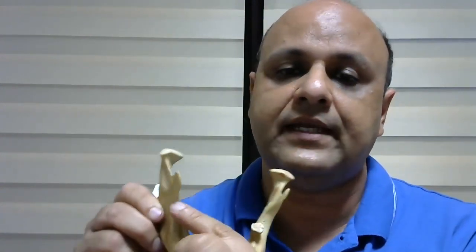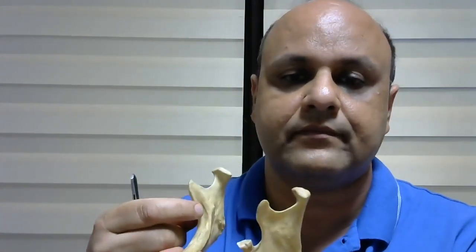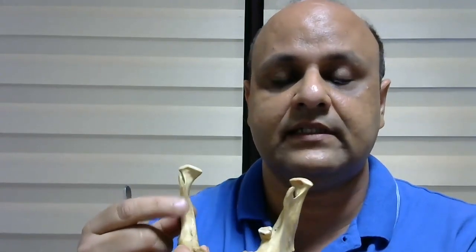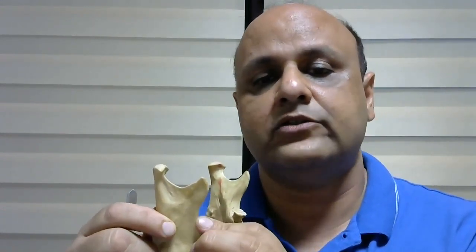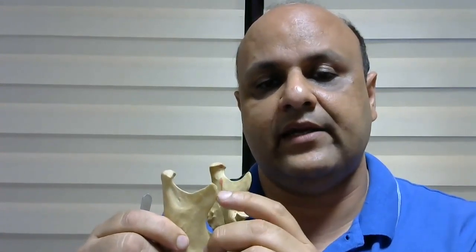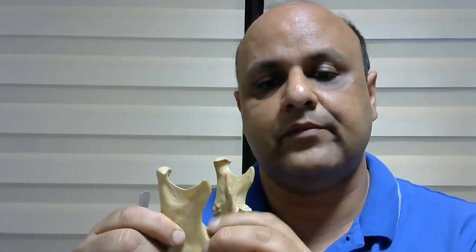And this anterior border of the ramus of mandible gives insertion to the temporalis muscle on the anterior aspect and also on the medial side. So the temporalis muscle is a muscle of mastication, which is getting attached on the anterior border of the ramus of mandible and also the coronoid process anterior border. So this is the anterior border of the ramus of mandible.